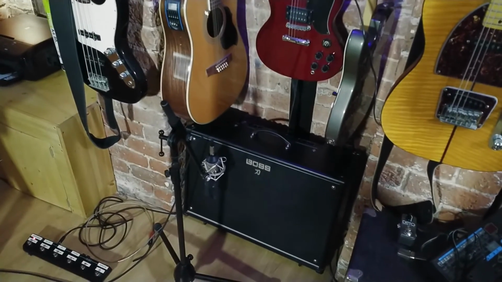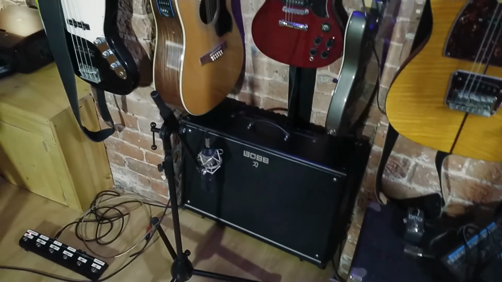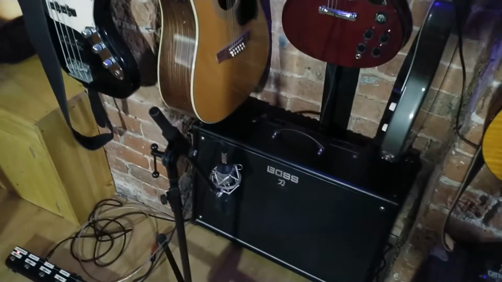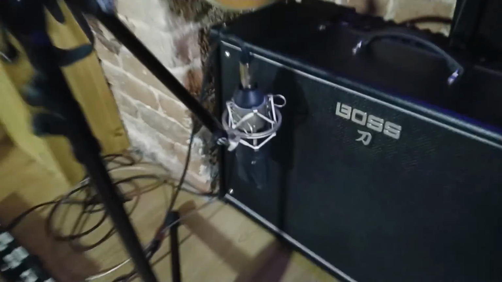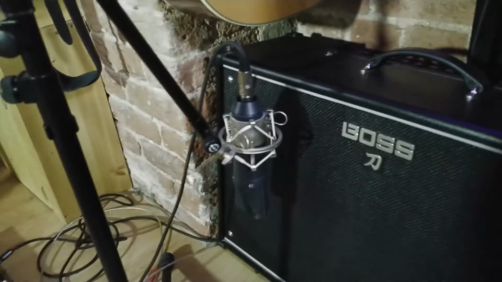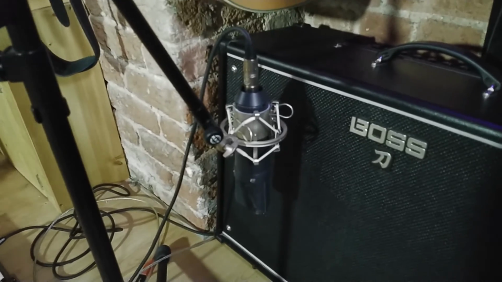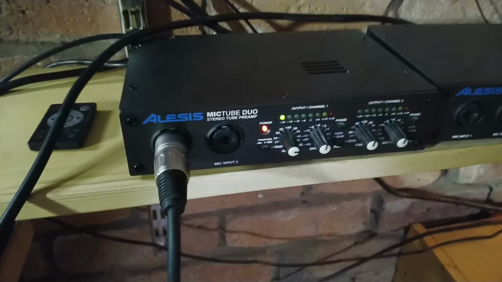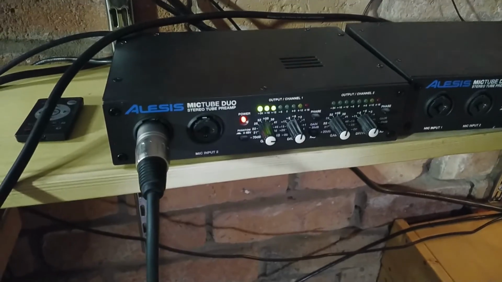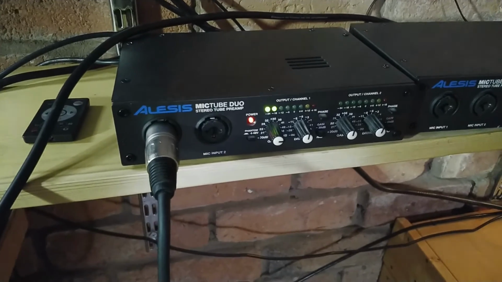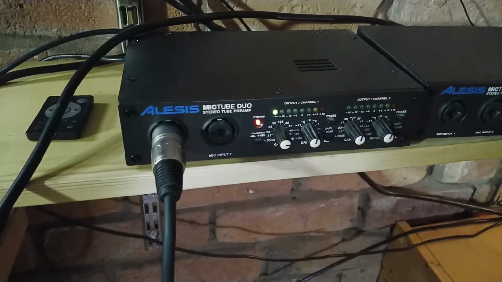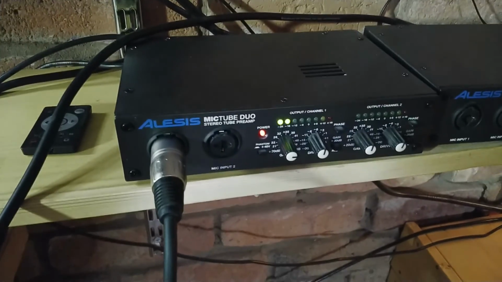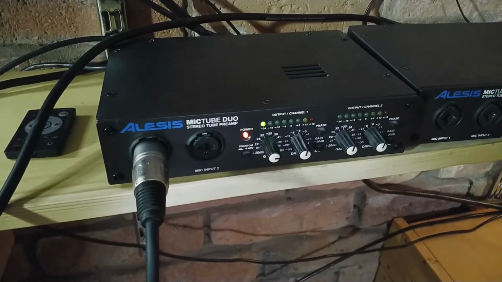So this is the setup I actually use for recording. On the center of the left-hand cone of the Boss Katana, I've got this. It's a Neumann U87, and I use that because I've got one, and they're really expensive and great. So that is going straight from there into this, which is an Alesis MicTube Duo. Let's see if I can focus on that. I looked online for these recently. You can't buy them anymore at all, which is a real shame because I think this is a fantastic little thing. It's a valve preamp, and I think it sounds great.